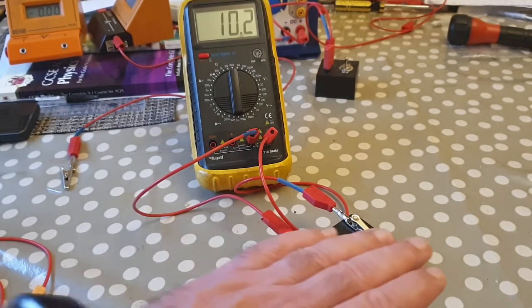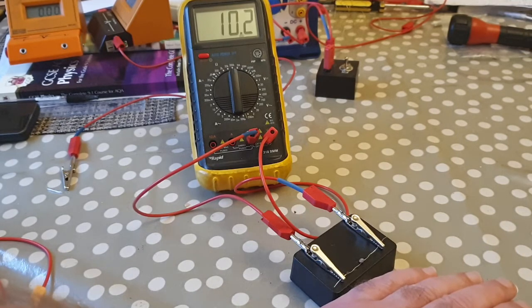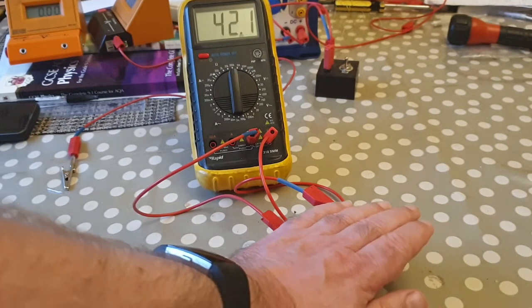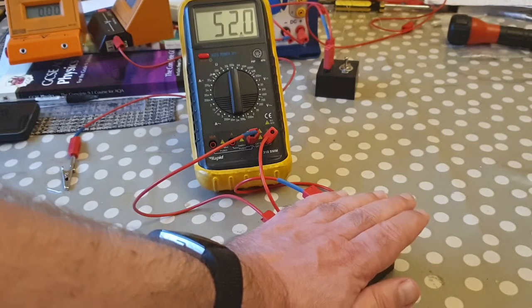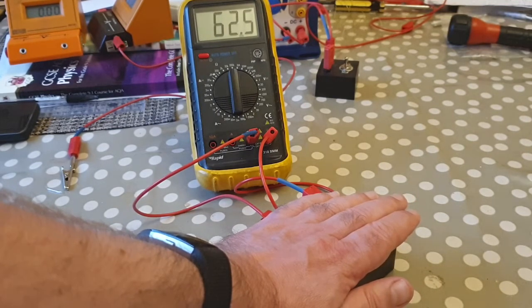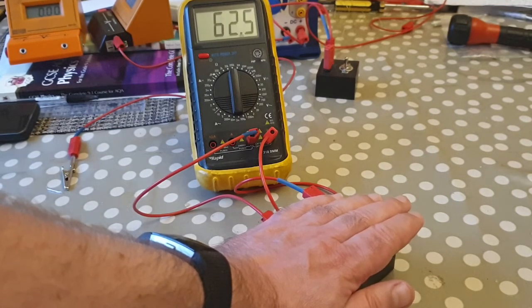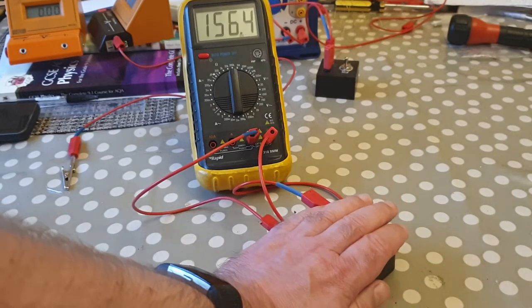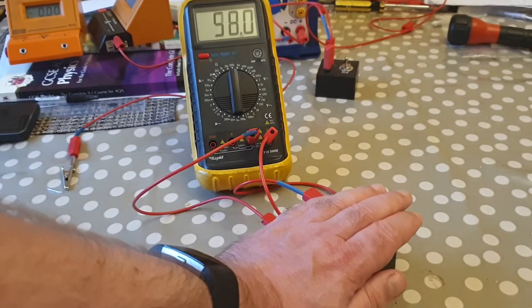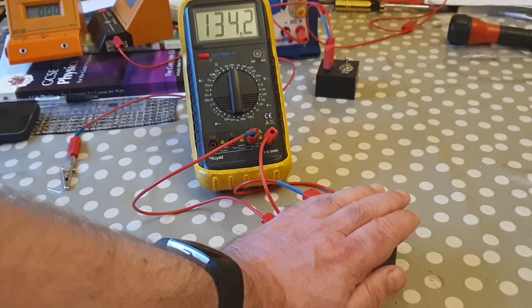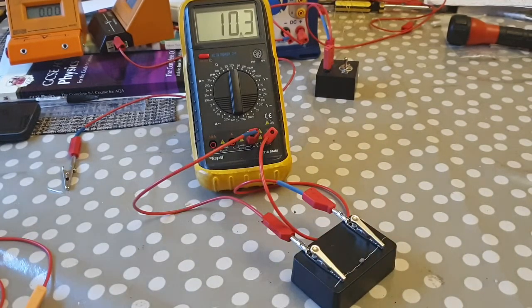So I'll show you darker by just putting my hand over the LDR, and there we go. I don't have to put my hand very much over the LDR, and you can see the resistance has shot up to 65 kiloohms. In fact, I'll put it all the way on. It's going off the end of the scale. Okay. So very, very sensitive to the amount of light falling on it.